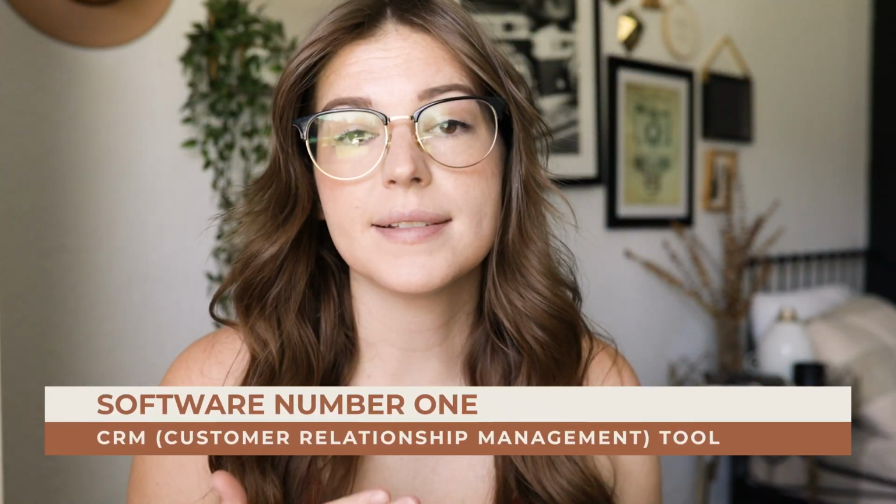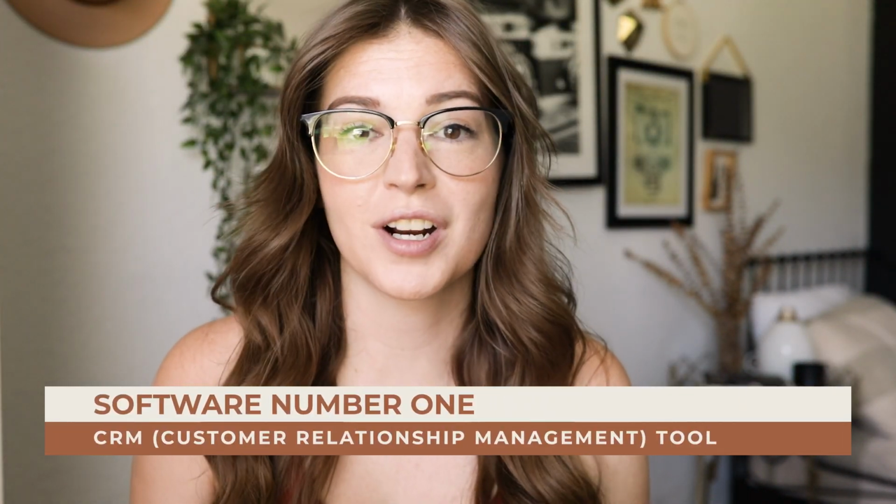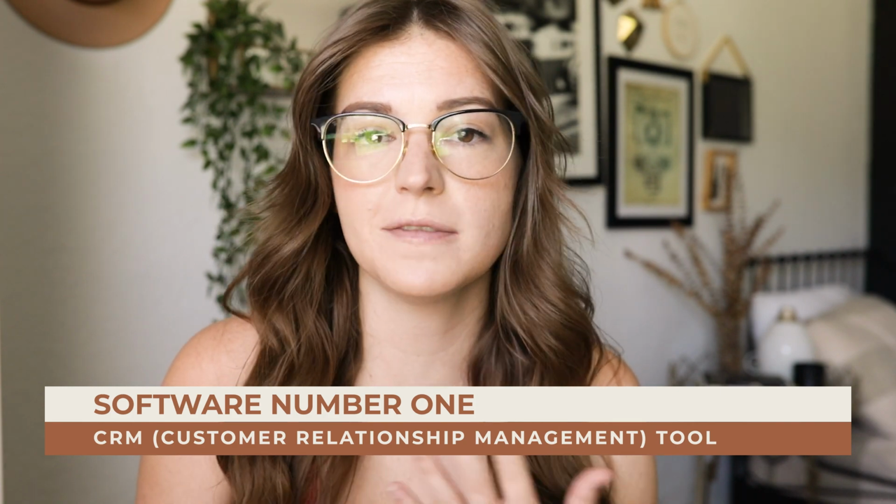Number 1, you need a CRM tool, and CRM just stands for Customer Relationship Management. And this is just a fancy way of saying you need some kind of tool to keep track of your customers and everything that goes on between them. So rather than customers, sometimes we call them clients. Personally, my favorite is HoneyBook, but there are so many different CRM tools out there, from Salesforce, HubSpot. Most entrepreneurs will use something like a Dubsado, HoneyBook, 17 Hats.